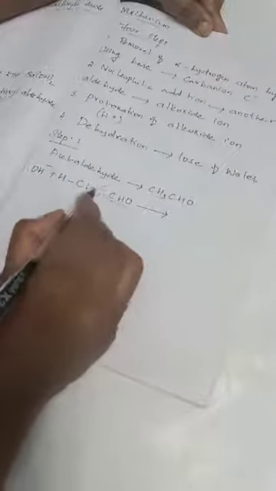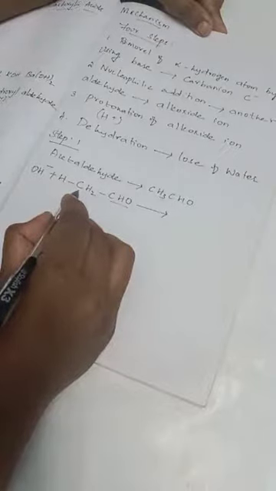We are going to eliminate the alpha hydrogen atom. You know that this one is the functional group. The carbon attached to the functional group is called the alpha carbon. Now the first hydrogen attached here is called an alpha hydrogen. So we are going to remove this alpha hydrogen, and we have added one base now, OH minus.